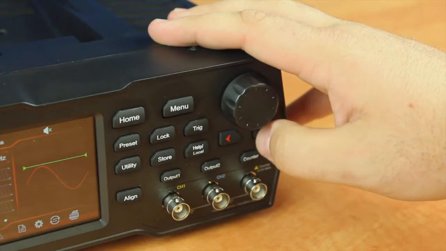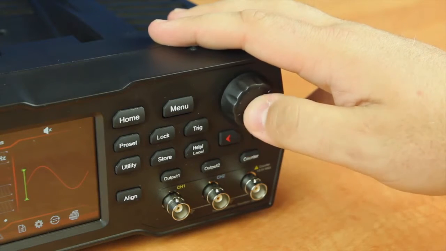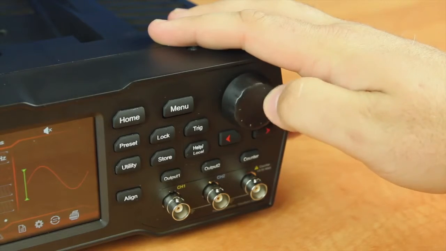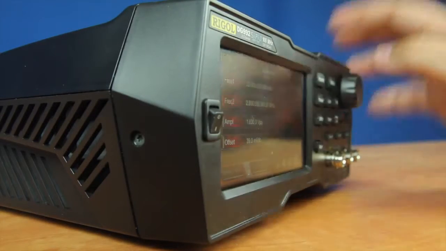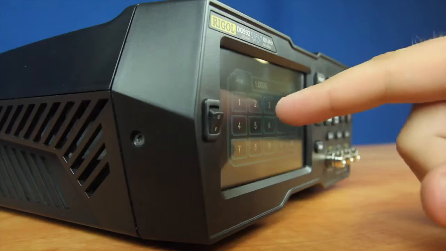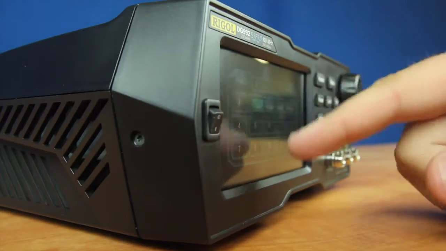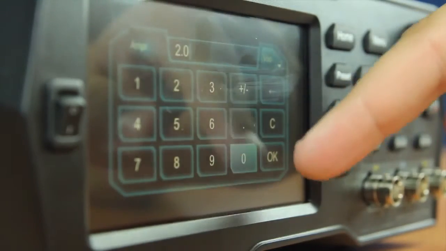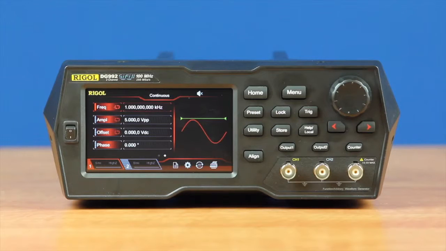The DG800 and DG900 series arbitrary waveform generators both feature a 4.3-inch touchscreen display and traditional buttons and knobs, which allow the engineer the ability to control the instrument with either option or with a combination of the two. To start off with, we have two main buttons which allow us to navigate through the instrument's main menu system.